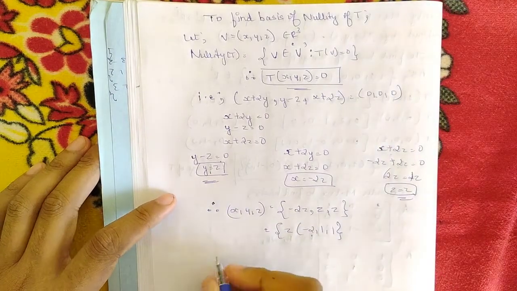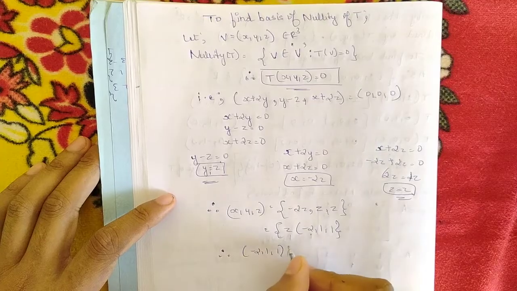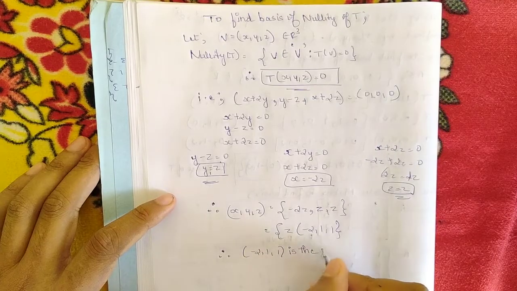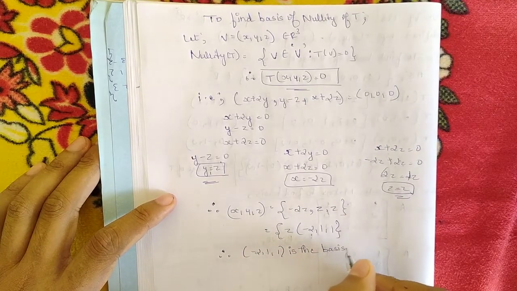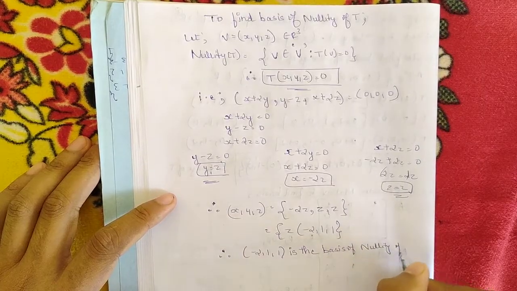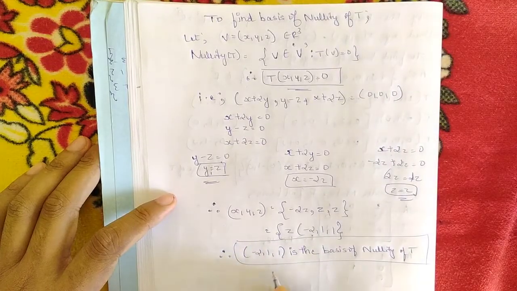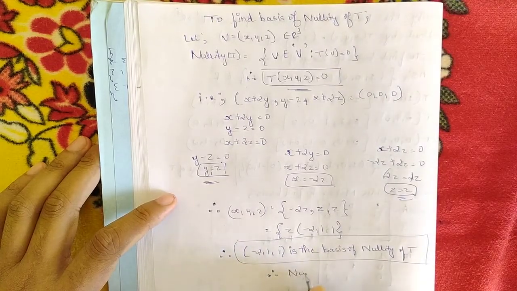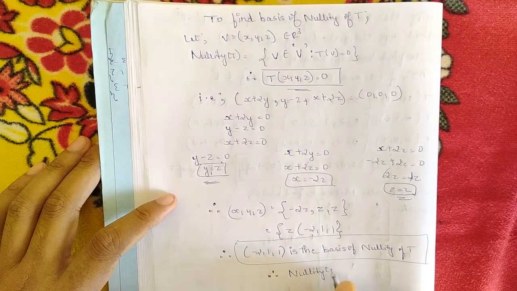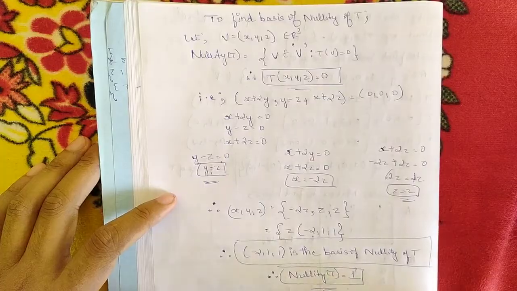Therefore the set of minus 2, 1, 1 is the basis of the nullity of T. Since we have a single vector here, we can conclude that the nullity of T is equal to 1.